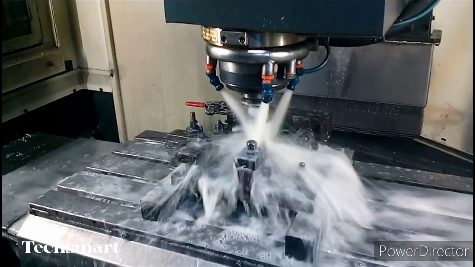Next, how many axes are in VMC machines? Mainly, VMC machines have only 3 axes that move on the X, Y and Z axis. On standard VMCs, the cutter stays in the vertical direction. To increase the benefits of VMC, additional axes can be added.